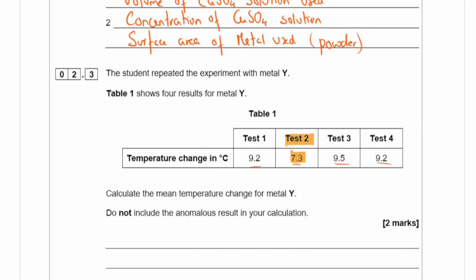That means if we are actually calculating the mean temperature, the question is, do we actually use this 7.3? Now it is best that we don't actually use it, because this is an anomaly definitely.